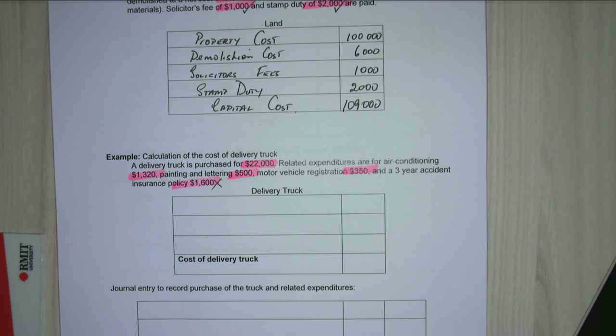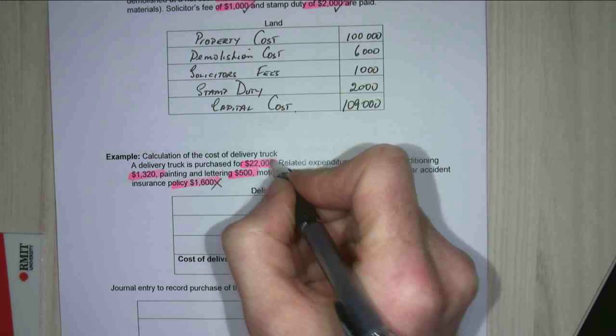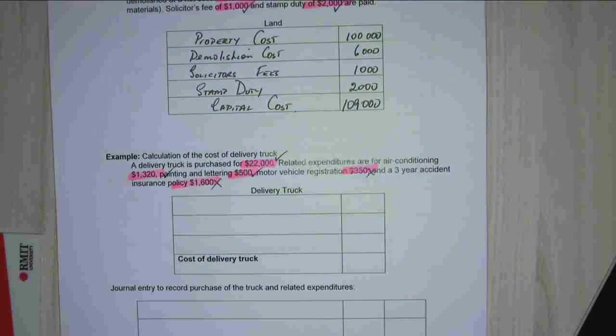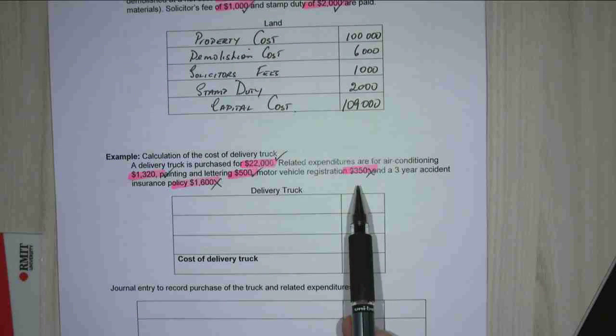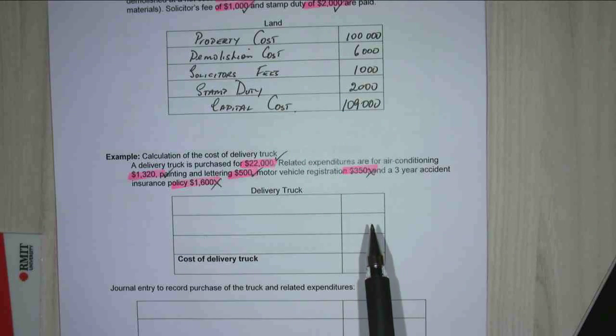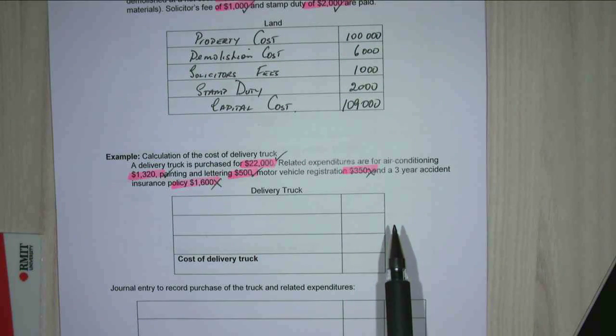What else do you reckon you should exclude? Registration. Yeah, easy. So what we're including is all the items that make the asset usable. People could argue that you can't use the truck unless you have registration, but you need registration every year, so it becomes an operating expense.